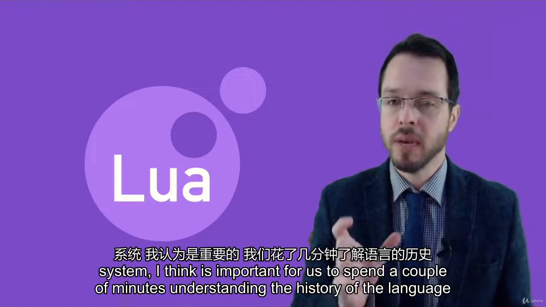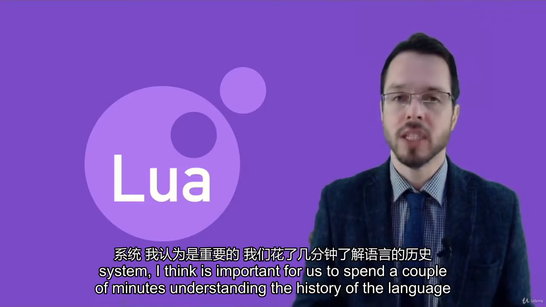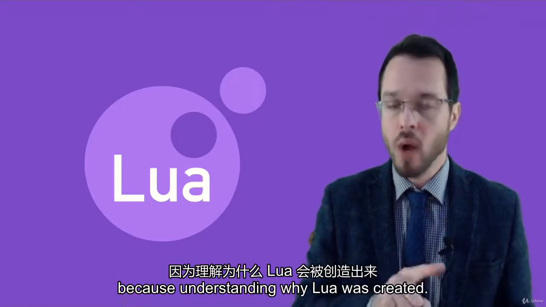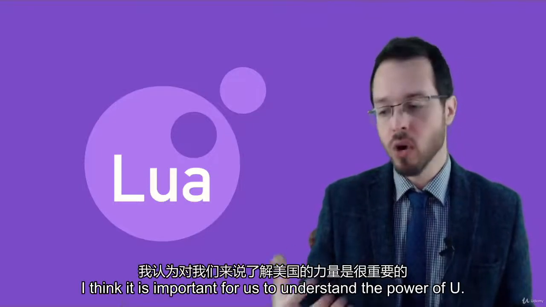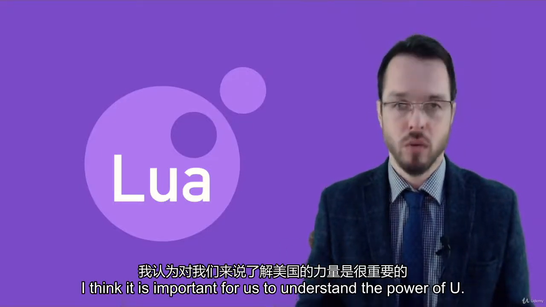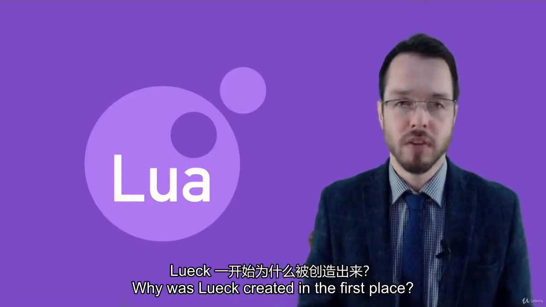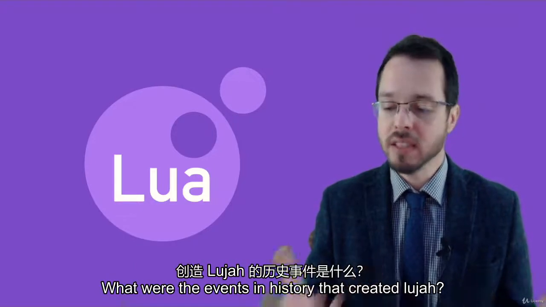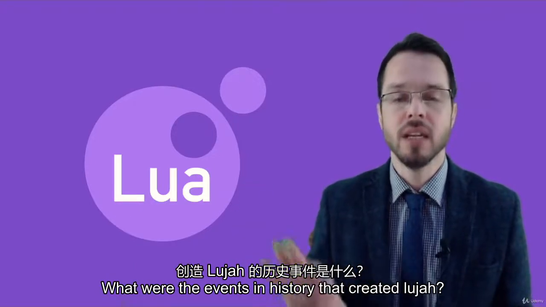So before we start downloading and installing things on your operating system, I think it's important for us to spend a couple of minutes understanding the history of the language Lua. Because understanding why Lua was created, I think, is important for us to understand the power of Lua, right? Why was Lua created in the first place? What were the events in history that created Lua, right?